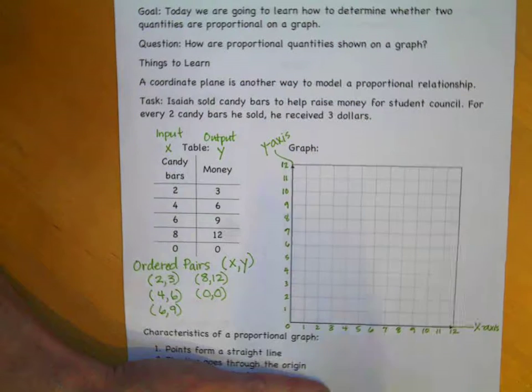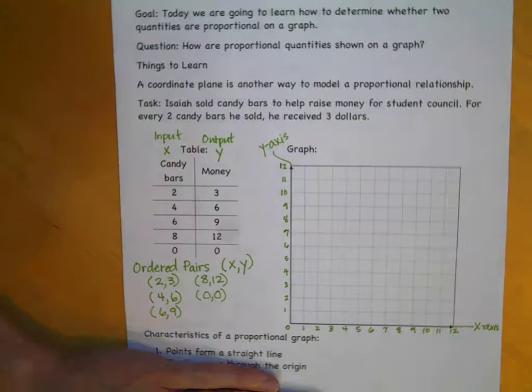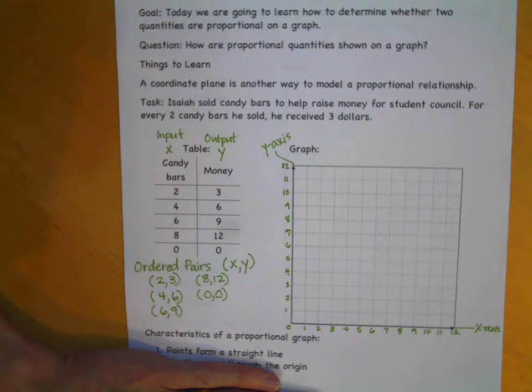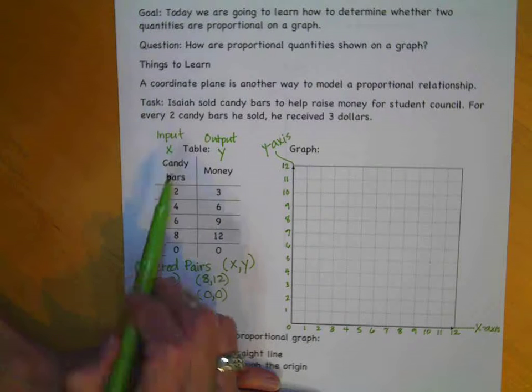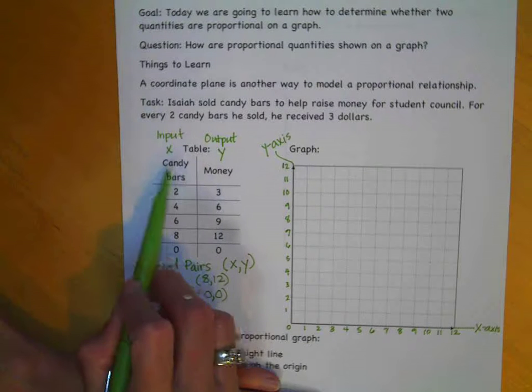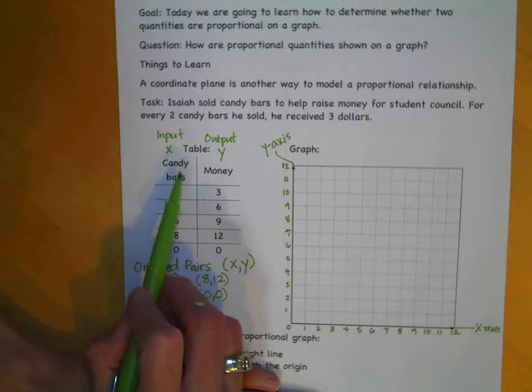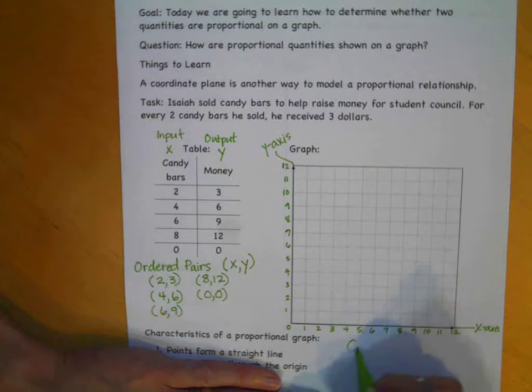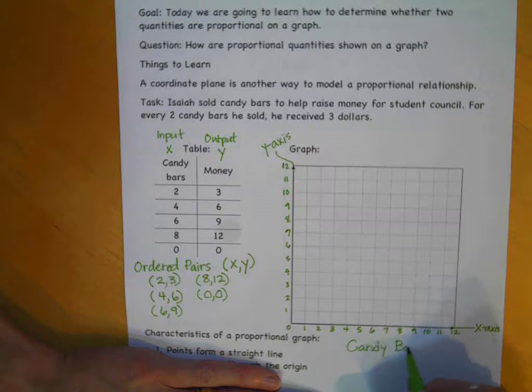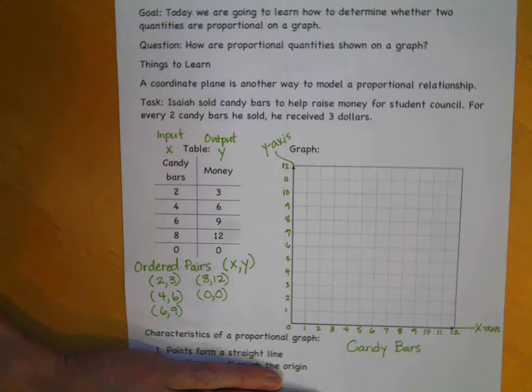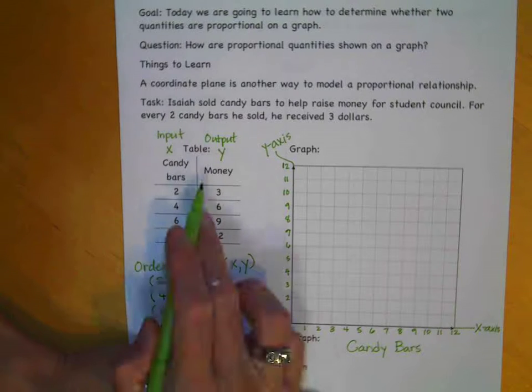All right, so now we have both of our axes labeled with the numbers, but we're missing one thing. We now have to remember to put what it's called. So go back over to our table, look at the x side. What is the x side called? The x side is called candy bars. So we need to write candy bars under here so that our brain knows where the candy bar side is.